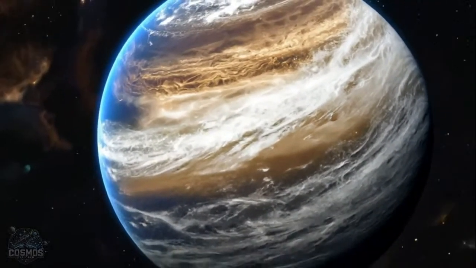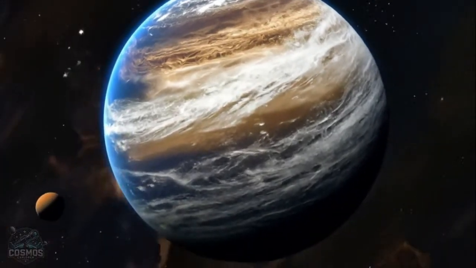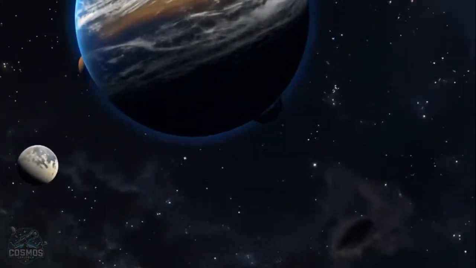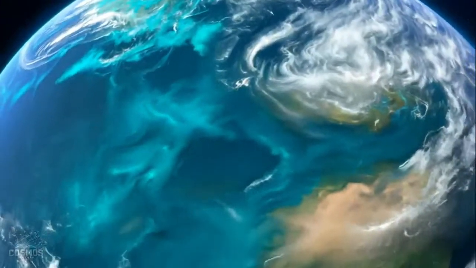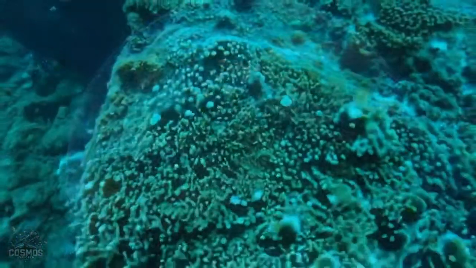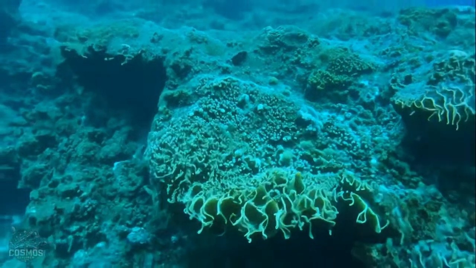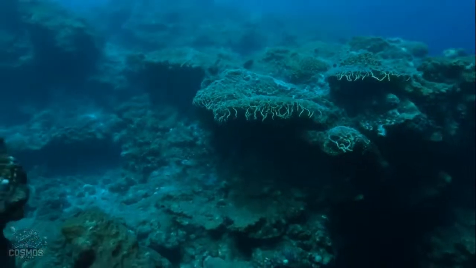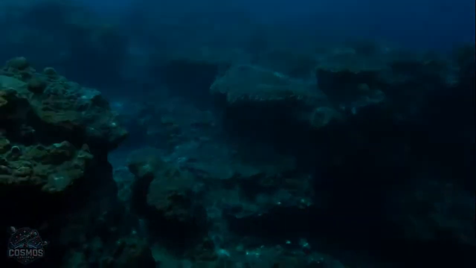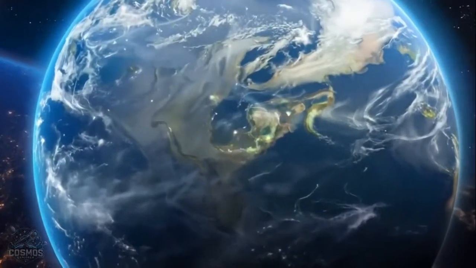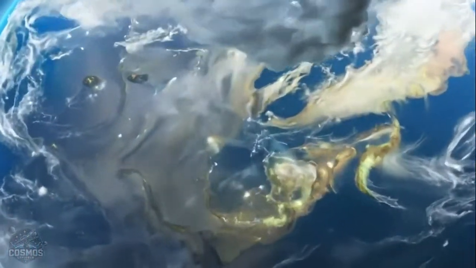The exploration of both Europa and Enceladus is crucial to our understanding of astrobiology and the potential for life beyond Earth. Future missions, such as NASA's upcoming Europa Clipper and the European Space Agency's Jupiter Icy Moons Explorer, aim to further investigate these intriguing moons. They will utilize advanced instruments to study the ice, analyze plumes, and assess the chemical compositions of the oceans, unlocking insights into the past, present, and future habitability of these enigmatic worlds.